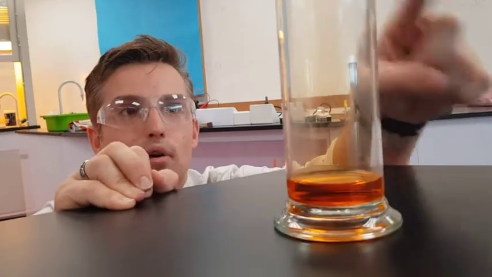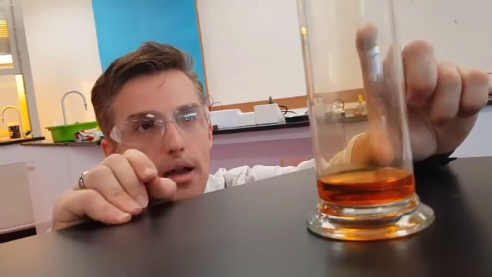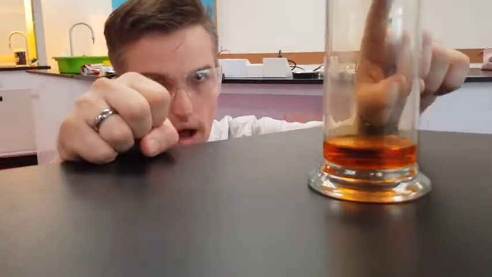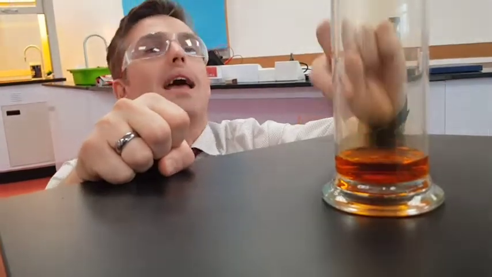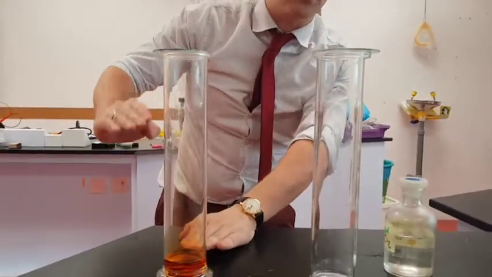Now that gas, bromine, is very heavy. Bromine's atoms have an atomic mass of 80, and it's in a pair, which means these molecules have an MR of 160. They are very heavy, so they tend to stay down there, but they will spread out over time. They will diffuse still.